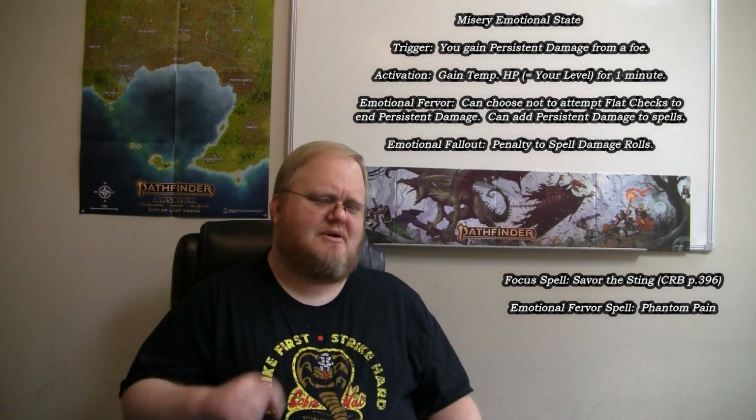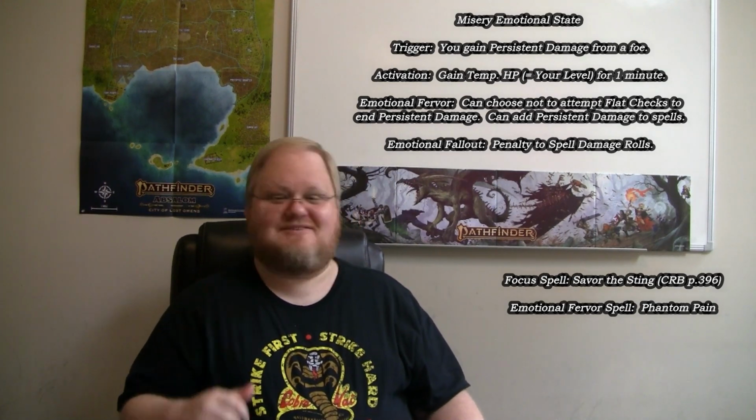There are a lot of high-risk, high-reward options in this rule set, and I've got to admit that's something I love about this variant. While you're in emotional fervor, you can also cast the Phantom Pain spell. The emotional fallout for Misery I do feel is a little bit rough. You actually take a status penalty on any spell damage rolls until you have the chance to settle your emotions, and I'm not going to lie, that one's a little rough. But you do get access to a fun cathartic focus spell, Savor the Sting, which allows you to deal mental damage and persistent mental damage to your target. So there's definitely some fun options here.